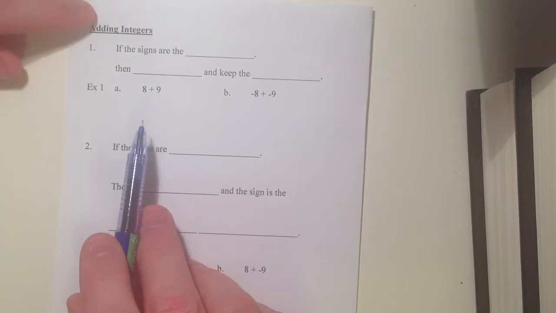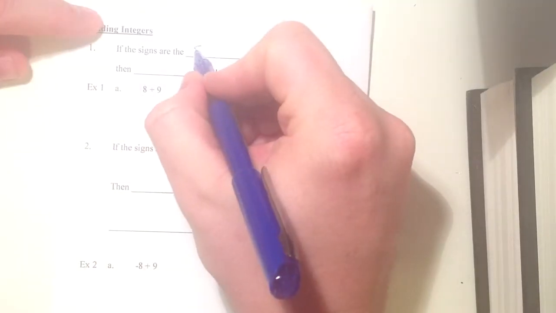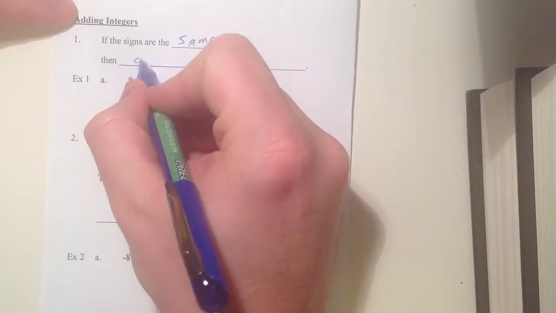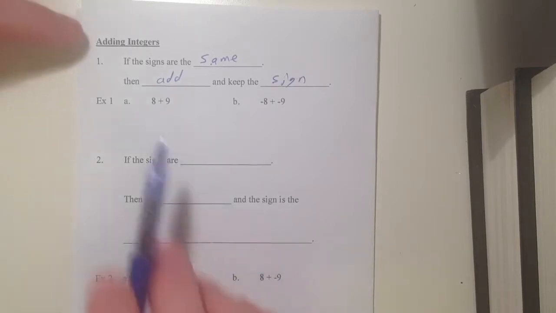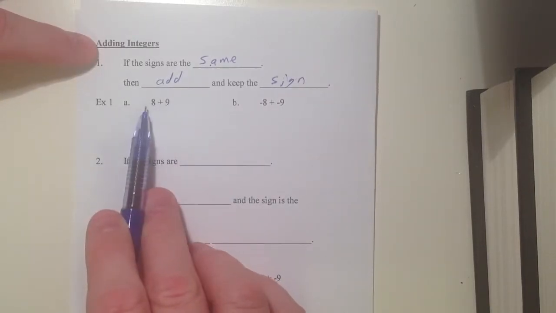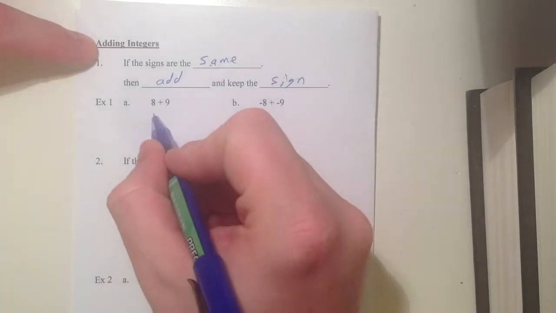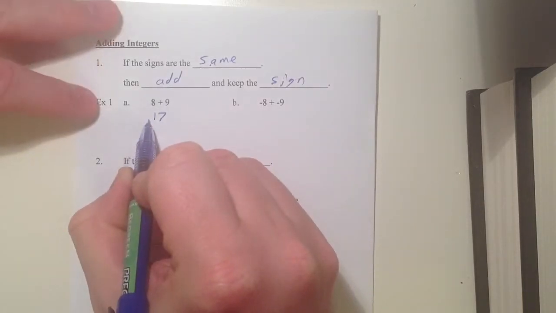So what happens first in adding integers: if the signs are the same, then we're just going to add and keep the sign. We're going to add and keep the sign. For example, 8 plus 9, both the signs are the same. We're going to add the numbers. 8 plus 9 is 17, and the signs are both positive, so it's going to stay positive.